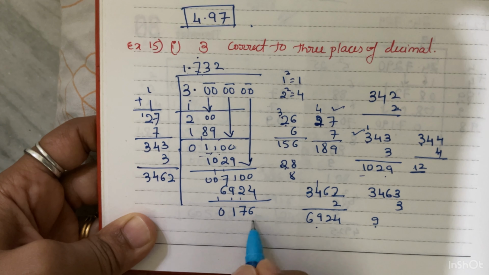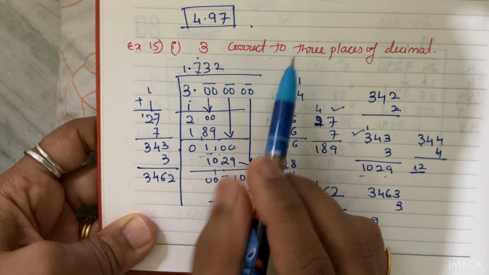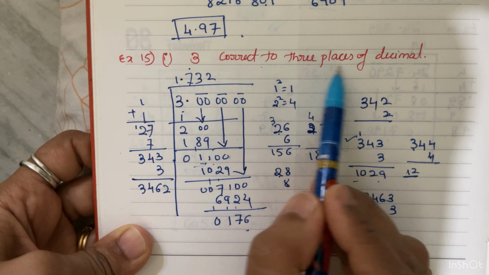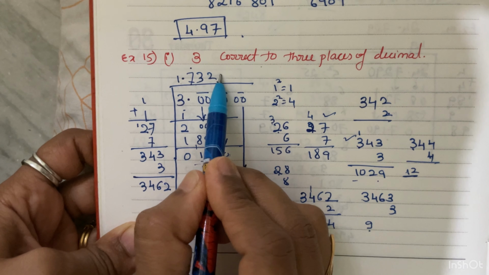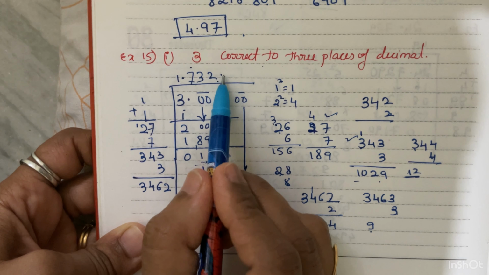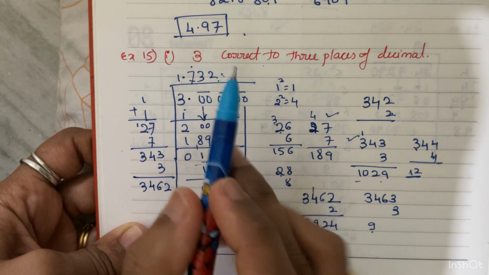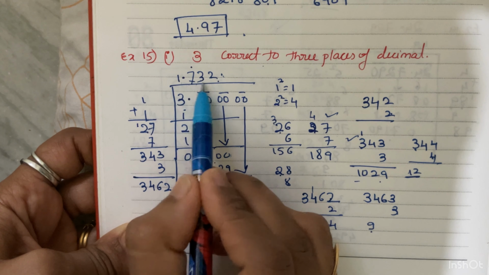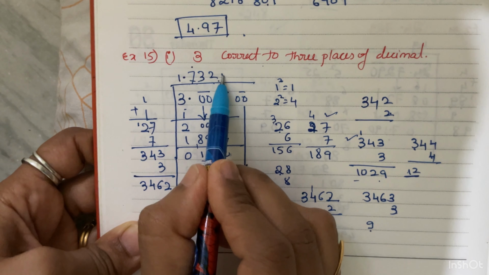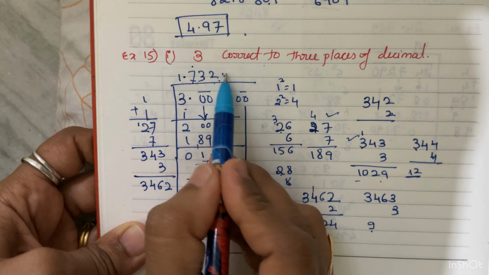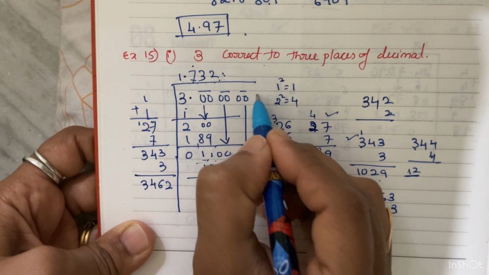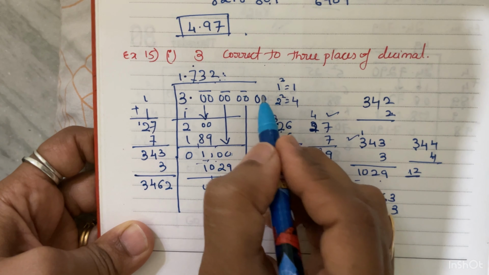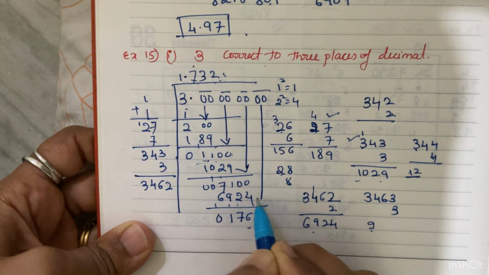See here we got remainder 176, and they asked us to do it correct to 3 places of decimal. We got 3 places, but we need to check the 4th decimal place also. Why? Because if it is lesser than 5, then that is fine, we will write only 1.732. But if it is 5 or greater than 5, we need to add 1 to this decimal number. That's why I'm taking one more pair of zeros. Let me take this down.